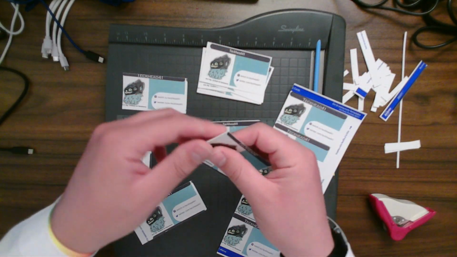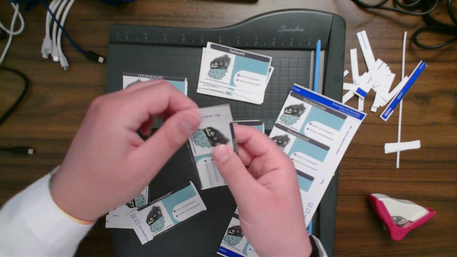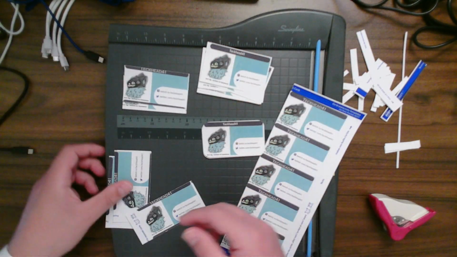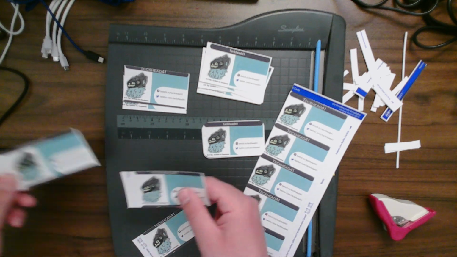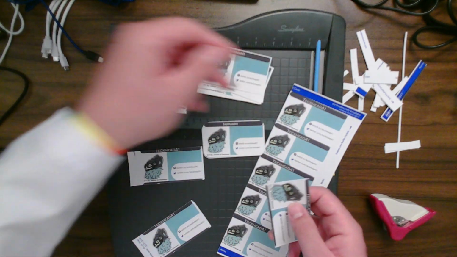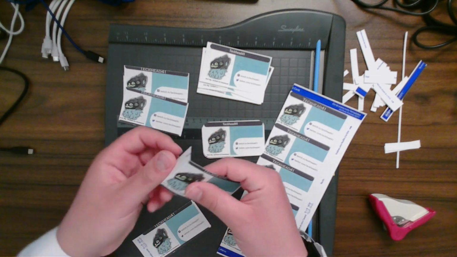The nice thing about the perforated paper, when you use it correctly, is that these pre-perforated lines aren't too noticeable. You just have to be easy on the paper when you're folding it back and forth. It leaves perfectly uniform cards.